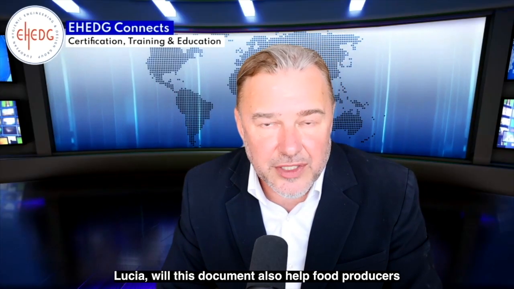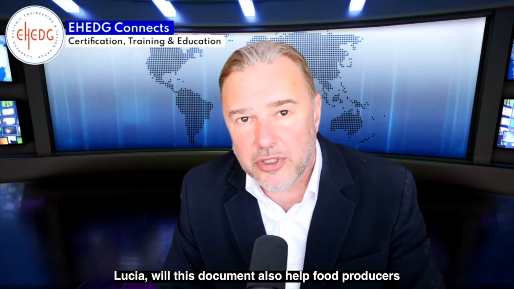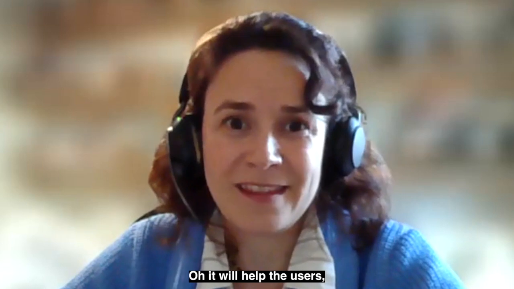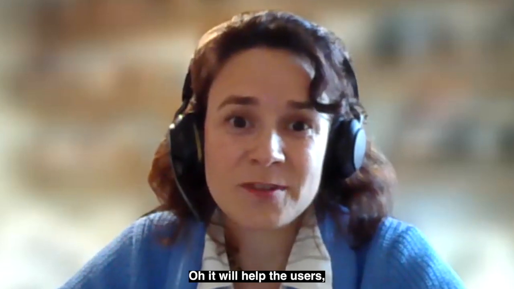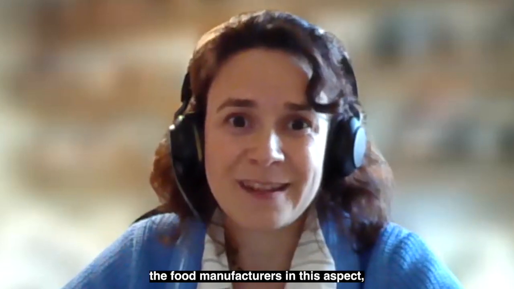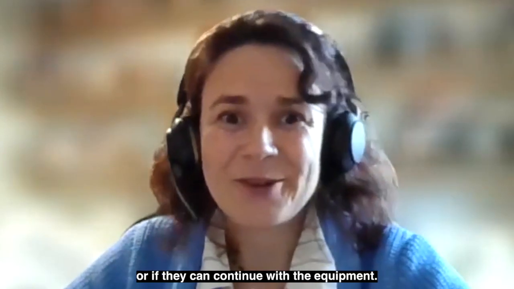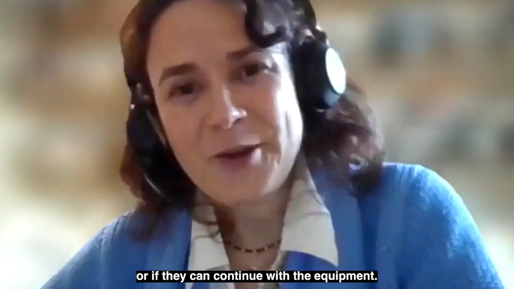Lucia, will this document also help food producers to make smart investment decisions? So it will help the users or the food manufacturers in this aspect to decide if they need to invest or if they can continue with the equipment.